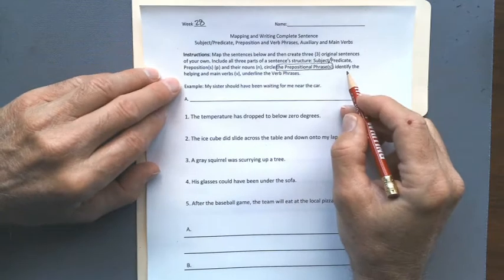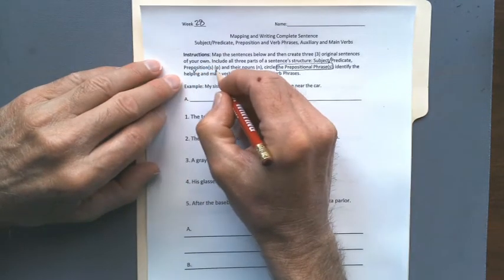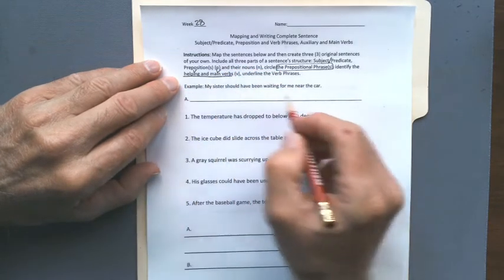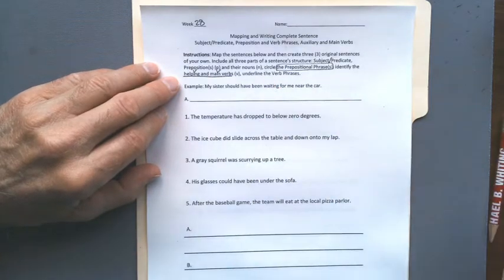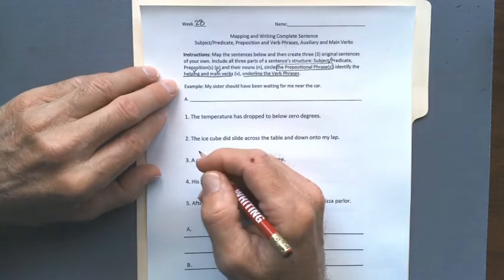Identify the helping and main verbs. So the helping verbs are going to have V's over it, and the main verbs are going to have V's over it. Okay. And we're going to underline them. Okay, underline the verb phrases.